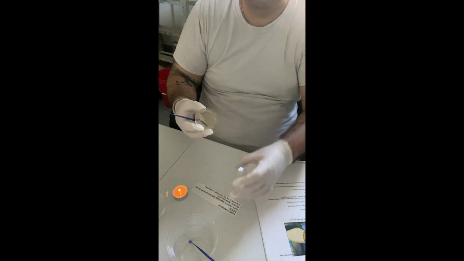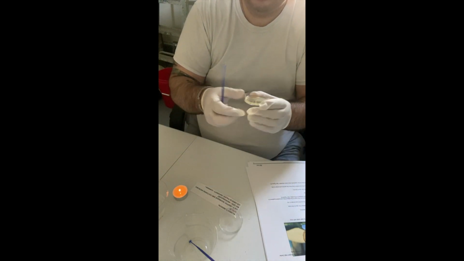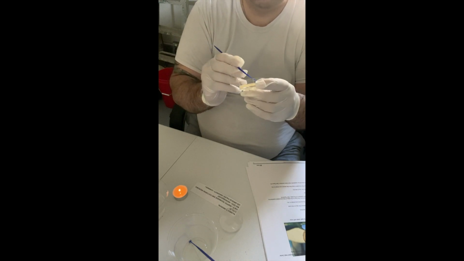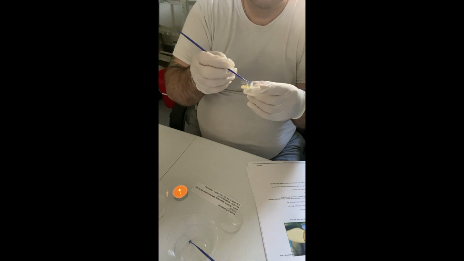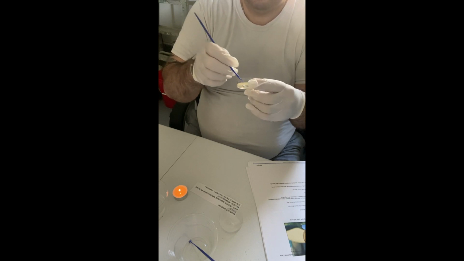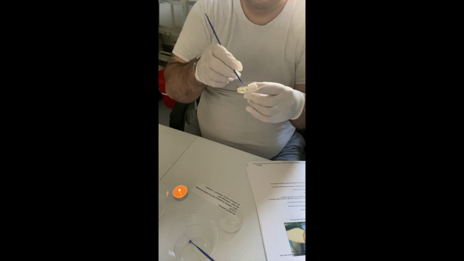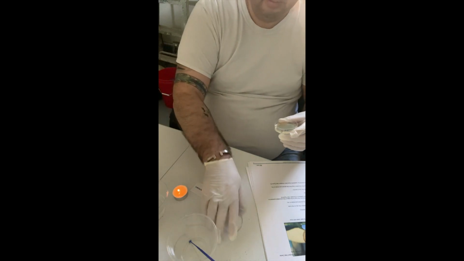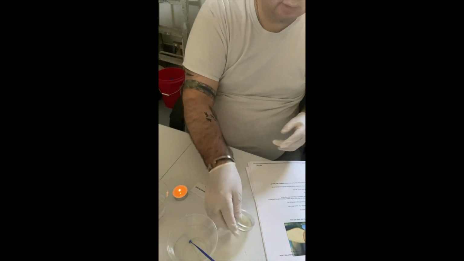And again, I'm going to go into quadrant 1, touch it on the corner here, or the edge, both sides, and then go into quadrant 2, zigzag motion. Okay, this goes back in the alcohol. Lid on. We'll give it 20 seconds.